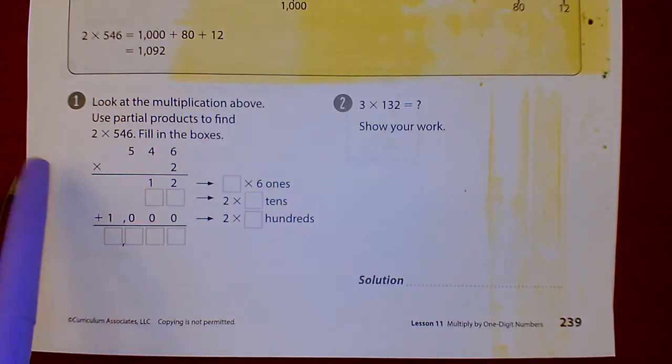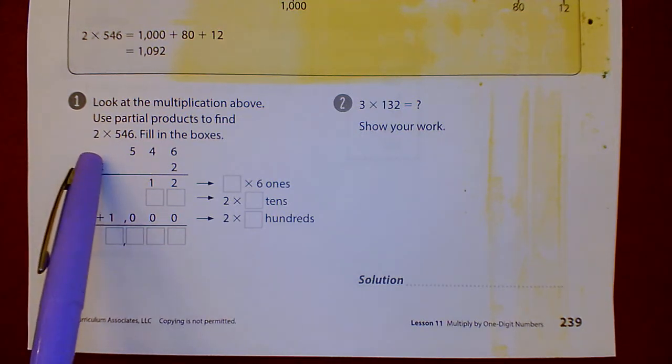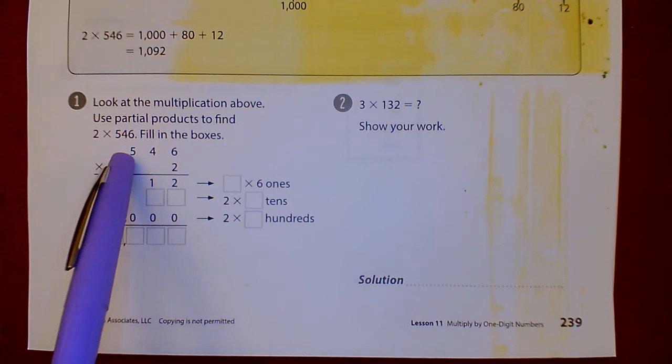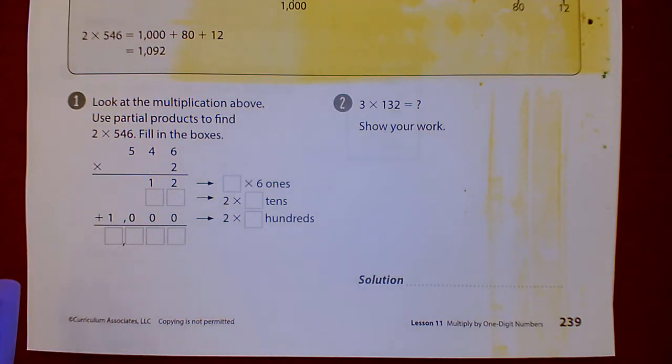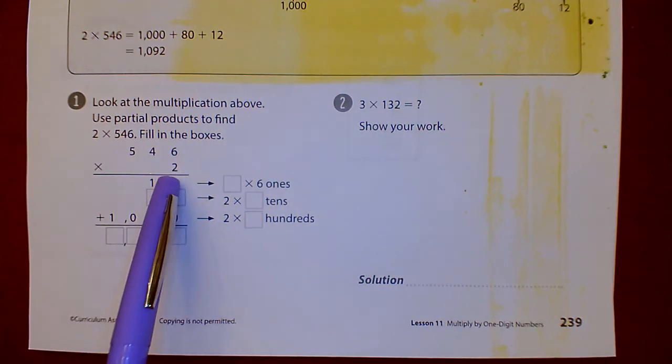All right, so Number 1 says, look at the multiplication above. Use partial products to find 2 times 546. Fill in the boxes. You guys can look at the picture above. I'm going to really just focus on this portion of it because we really spent a lot of time working on this today. So let's take a look and see what's going on here. We have the number 546 times 2.